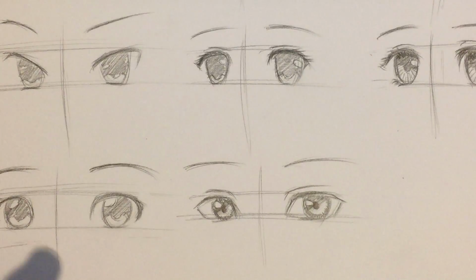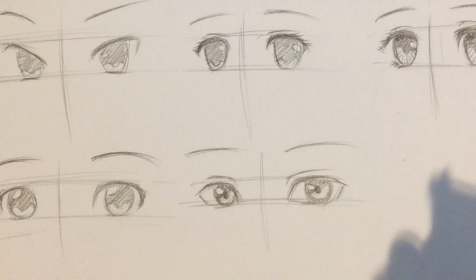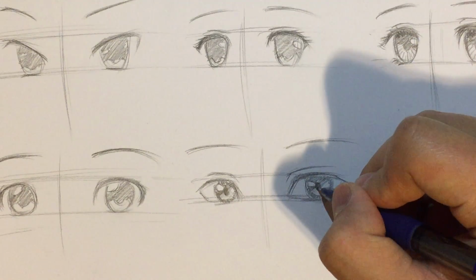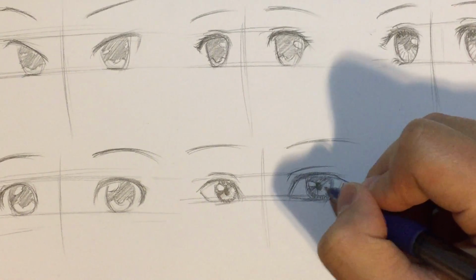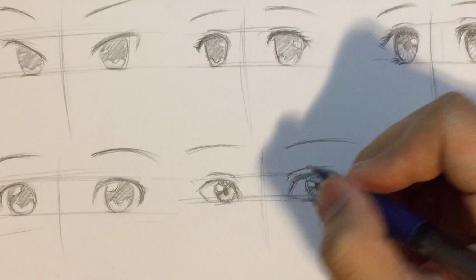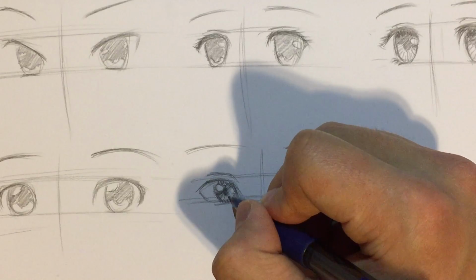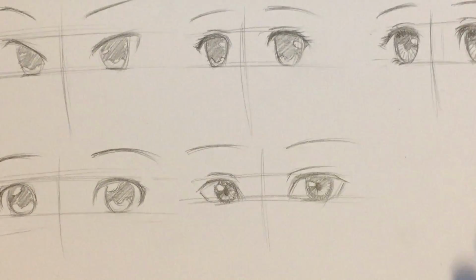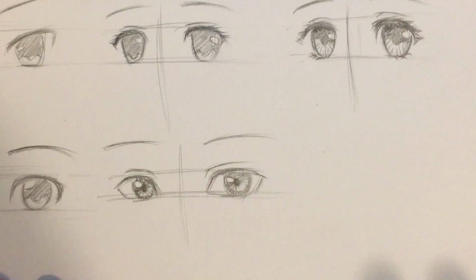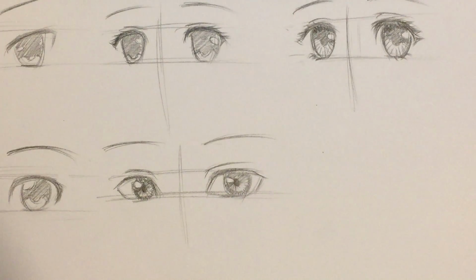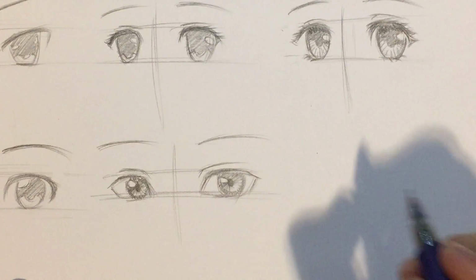There are tons of ways to shade a pupil, and you're just gonna find one that works for you. And of course I've added some lines just to make it look like those eye prints or eye pattern, I don't know what you call it.